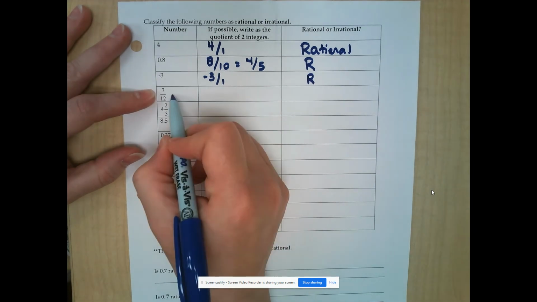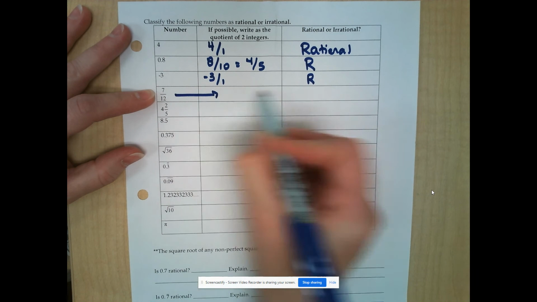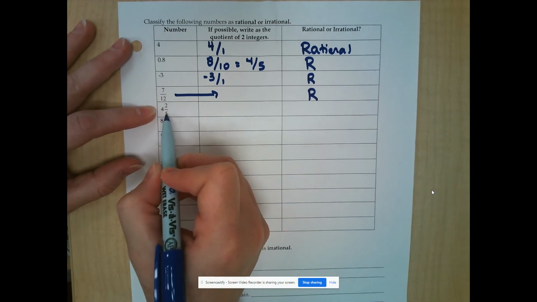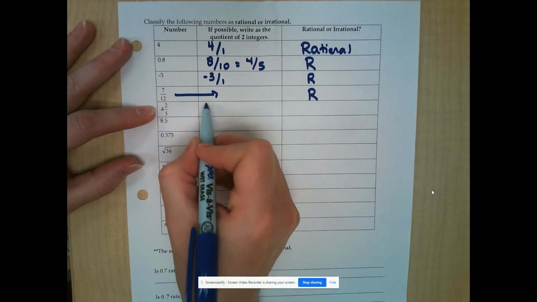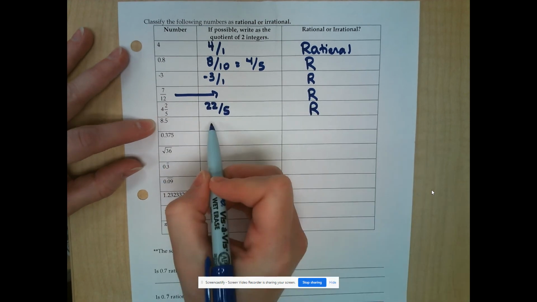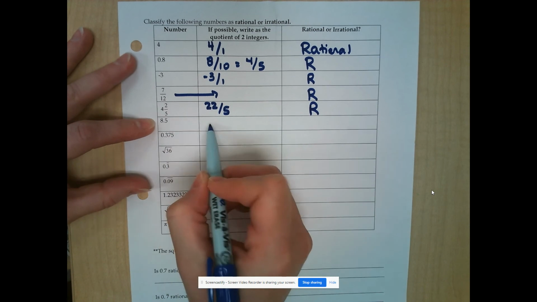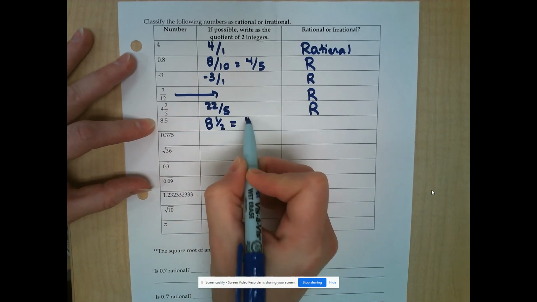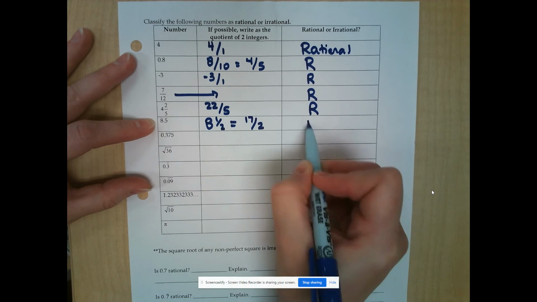7/12, already a fraction. I don't have to do anything to it, so it is rational. 4 2/5. I can take that mixed number and make it an improper fraction. 5 times 4 is 20, plus 2 is 22/5, making it rational. 8.5. I can turn that one into 85/10 or 17/2, and that makes it rational.